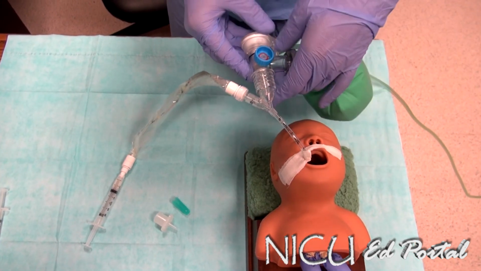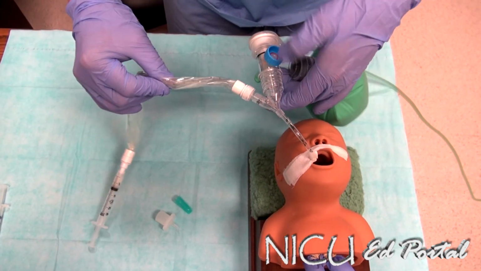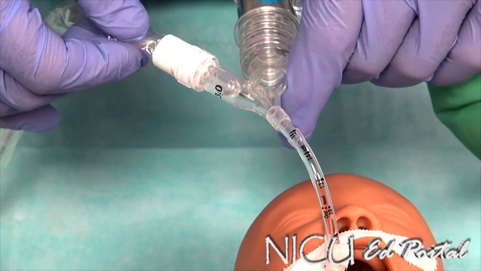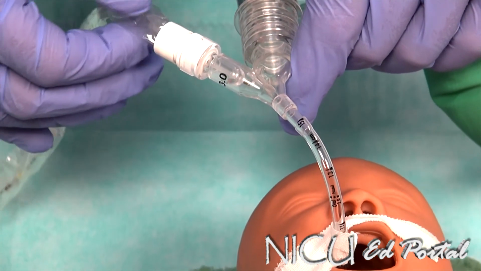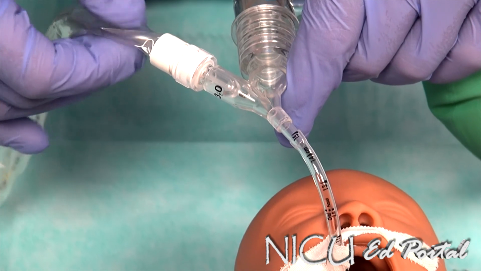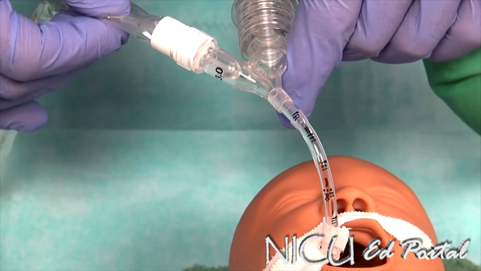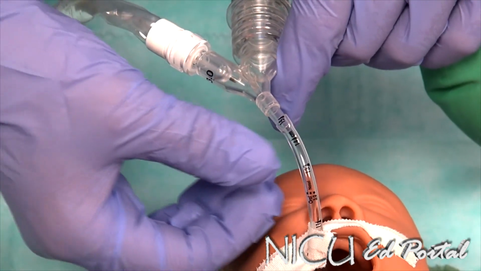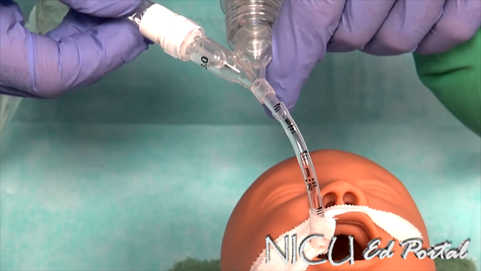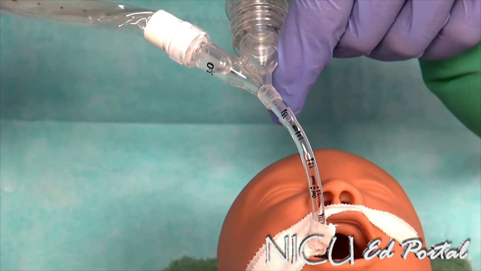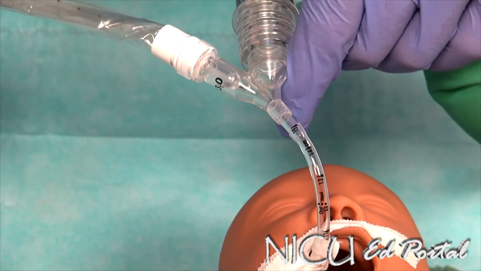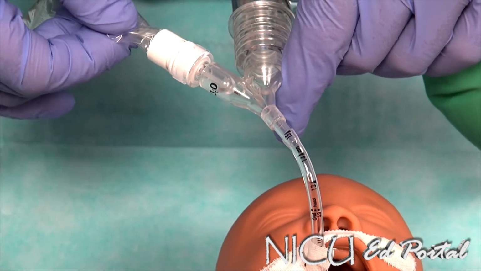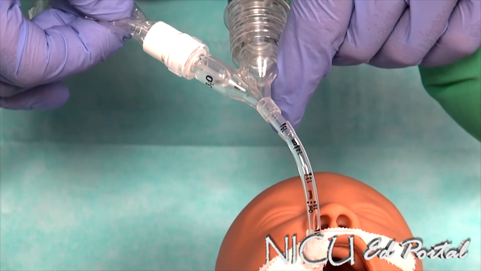Here we take the catheter, stabilizing the ET tube. So here we will insert the catheter, matching up the markings on the endotracheal tube to the proper markings on the catheter. I will be matching up the 14 on the endotracheal tube. I will be looking for the 14 on the catheter, which will be telling me that I am at the end of the endotracheal tube.